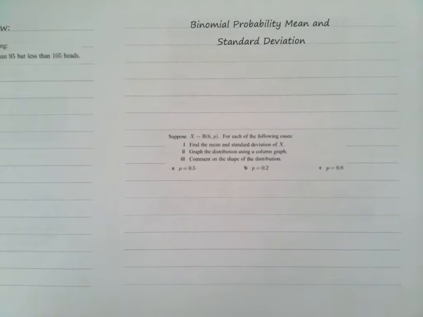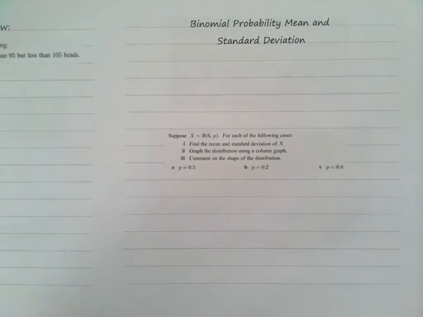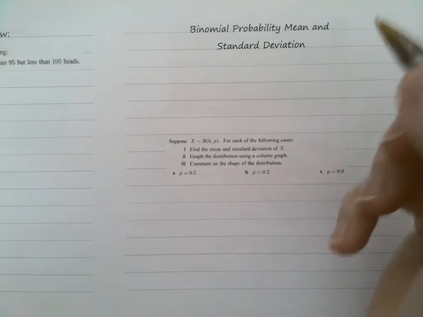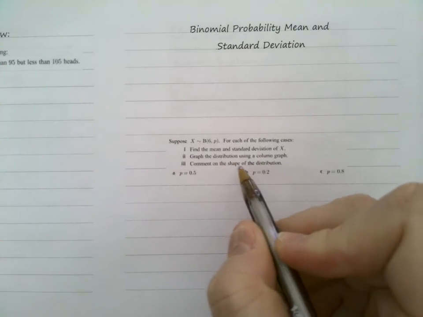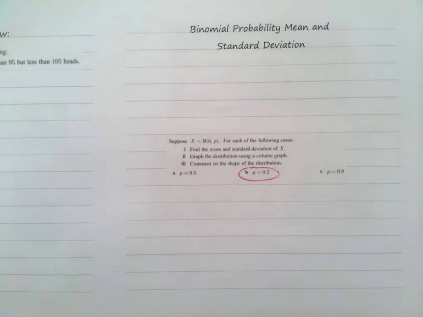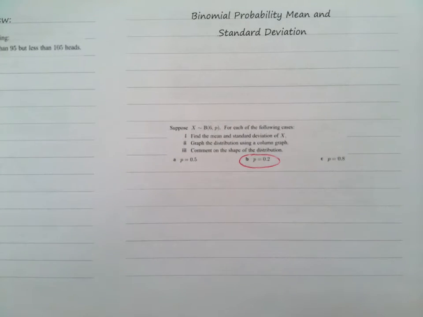So, this is where we left off. We did finish filling this in. I can't print it because the internet's still down, including the intranet with the computer to the printer. So, binomial probability mean and standard deviation. We left off here, find the mean and standard deviation of x, and we're focusing on this probability, 0.2.